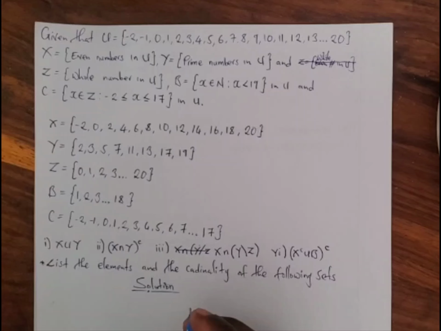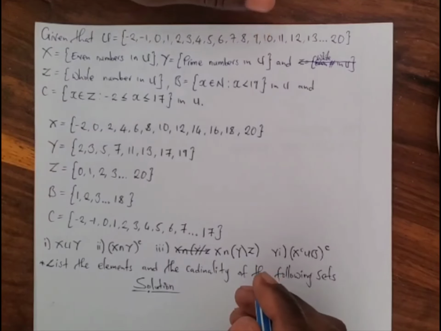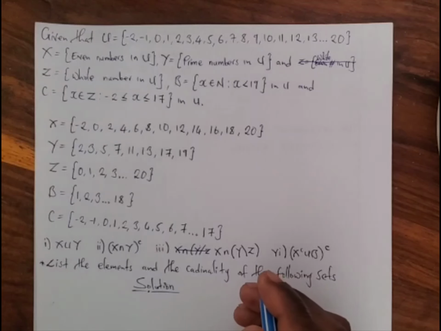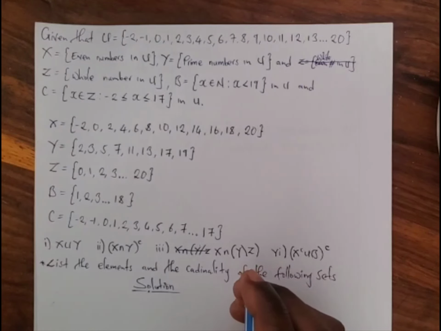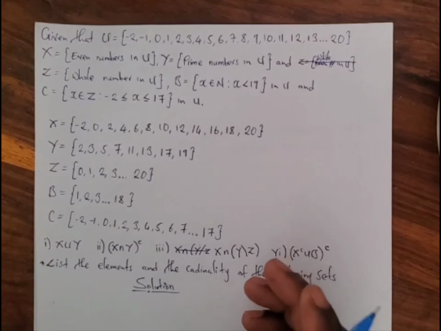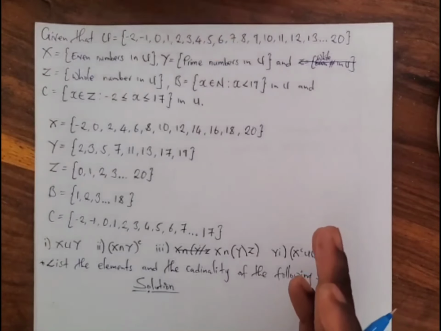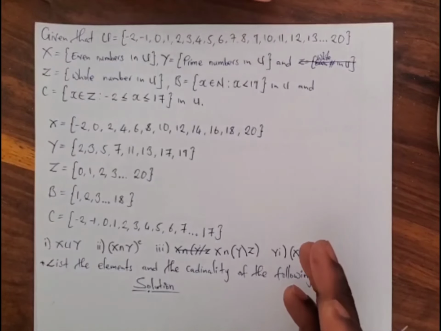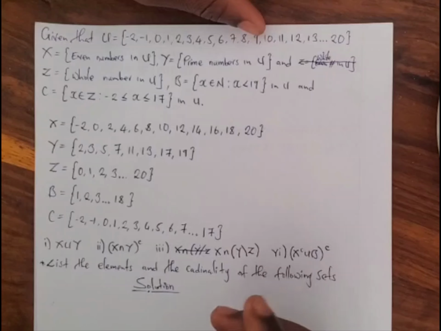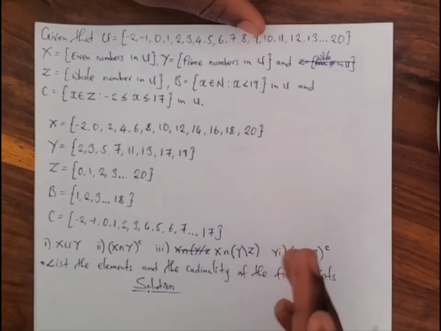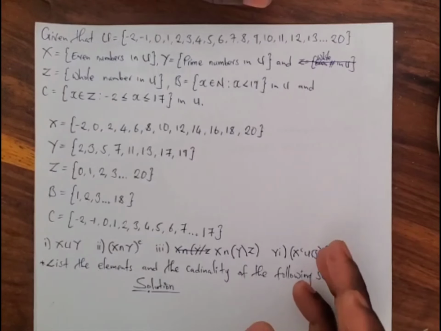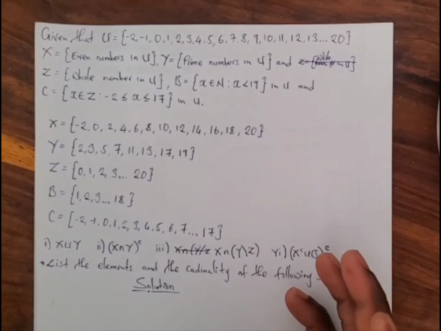In this video, we are going to continue from where the previous video ended. In the previous video, we talked about the definition and notation of sets, where we looked at what a set is and methods of describing a set. We talked about all that, and we tried to analyze this question. But in this video, we are going to solve some questions that may follow up on the same question.